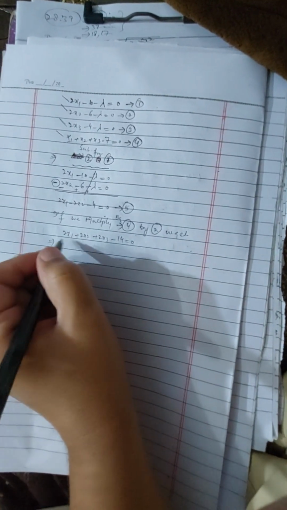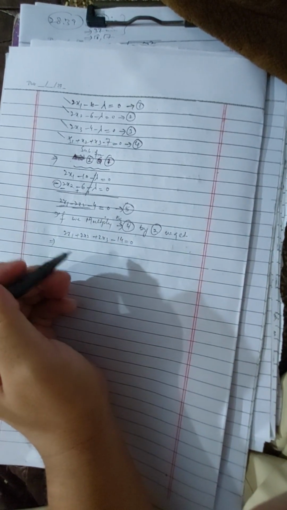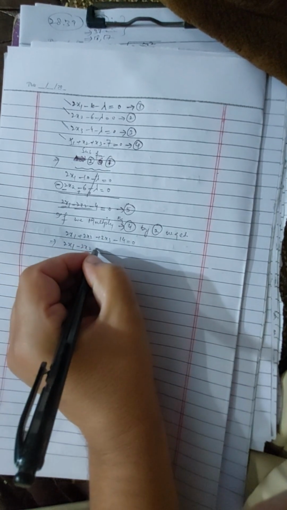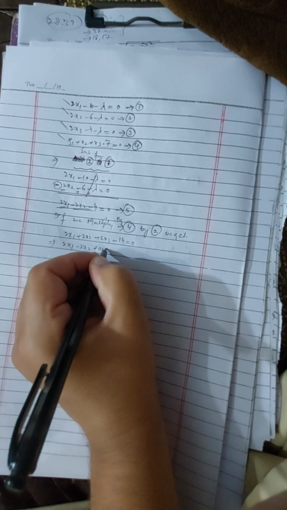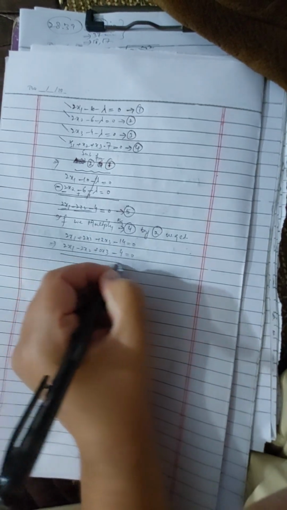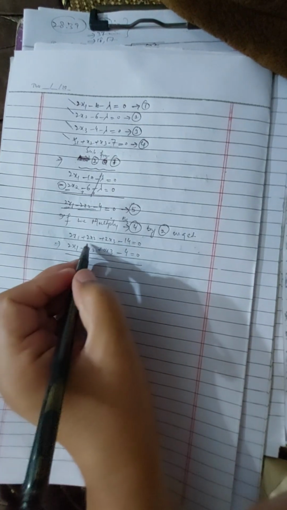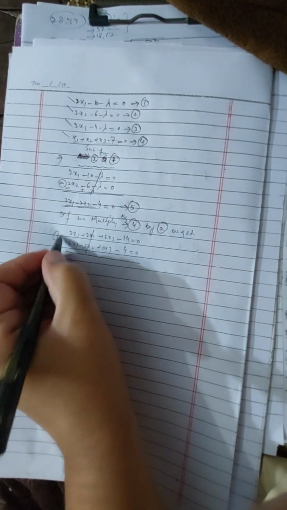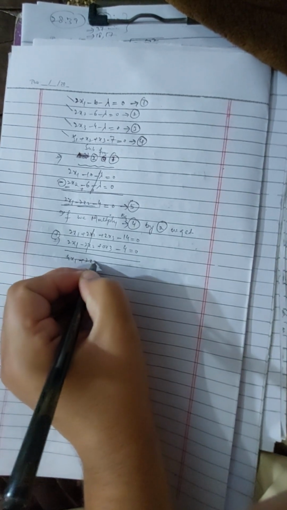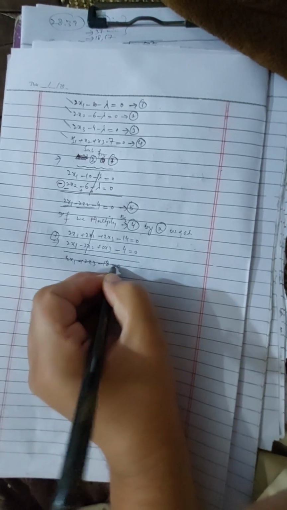Now we have over here 2x1 minus 2x2 plus 0x3 minus 4 is equal to 0. So what we can do is we can just add them, and we get 4x1 plus 2x3 minus 18 is equal to 0.